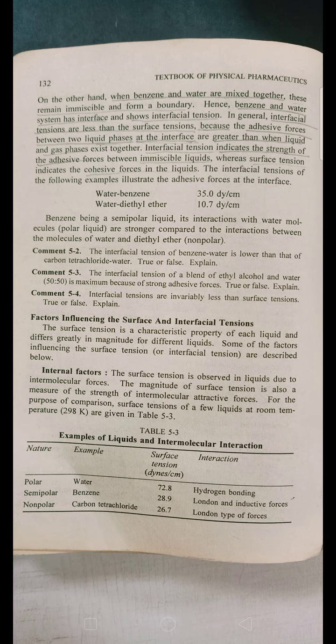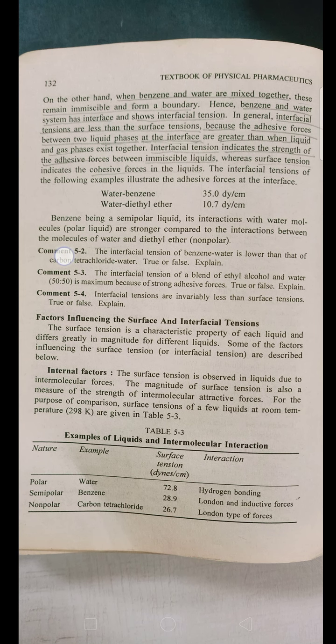Okay, so what are the factors which affect surface and interfacial tension?